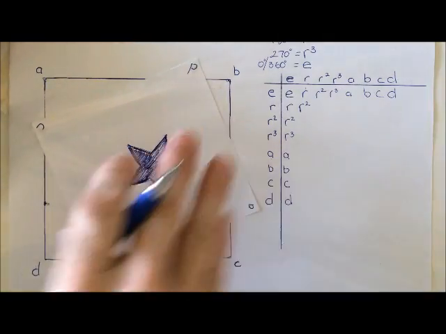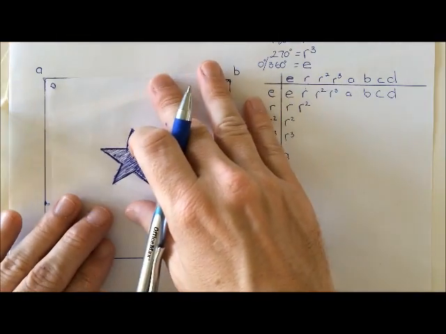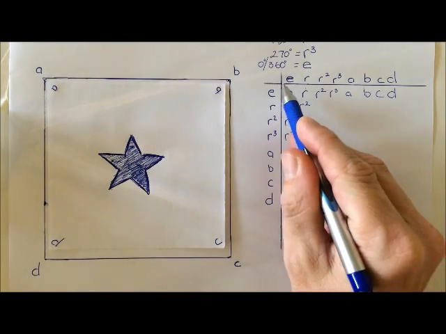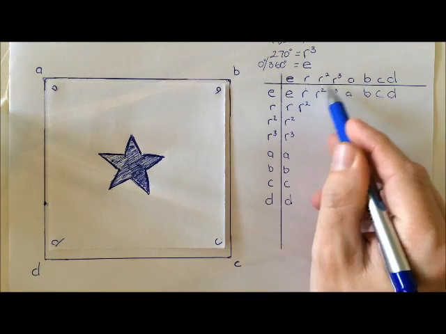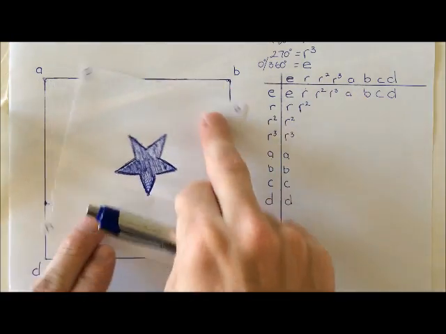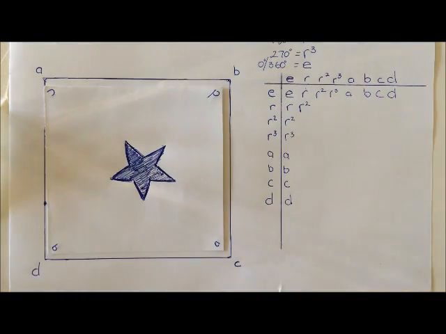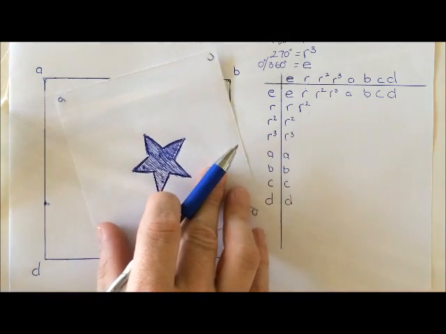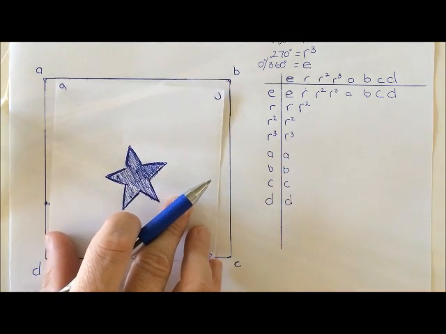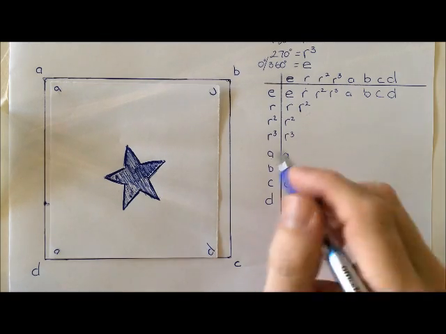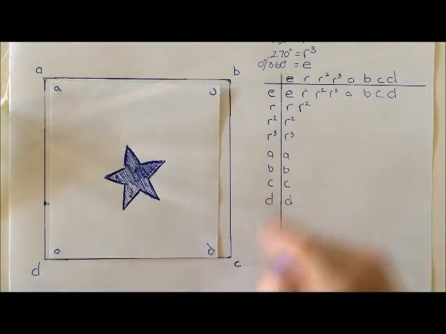Let's reset our shape back to its starting state. Now, we move along this axis, 2 rotations, 1, 2, and then 1 more rotation. So now we have R moved 3 times.